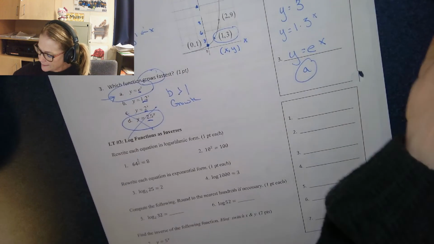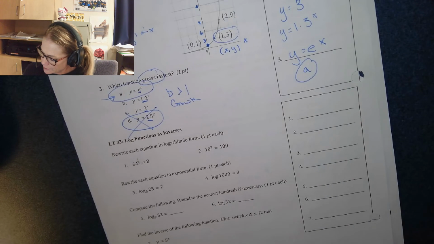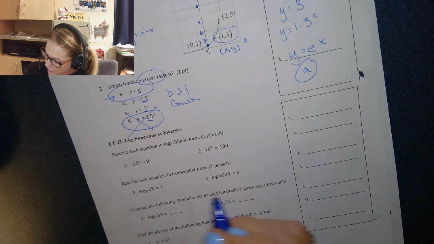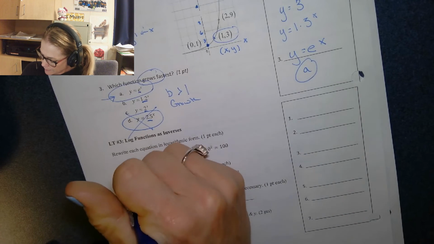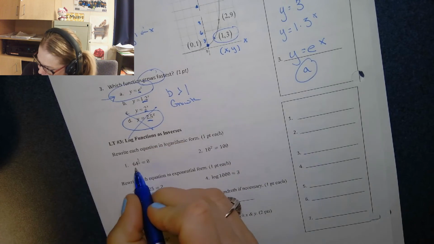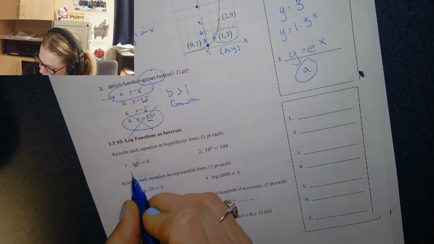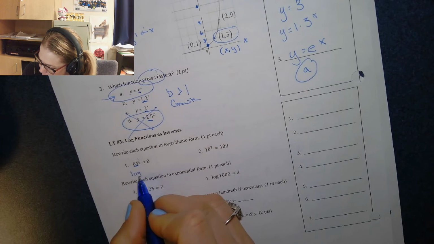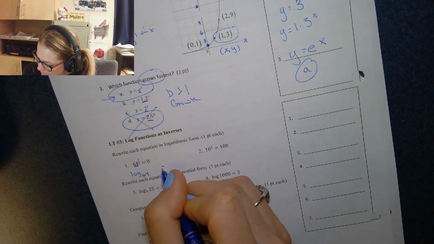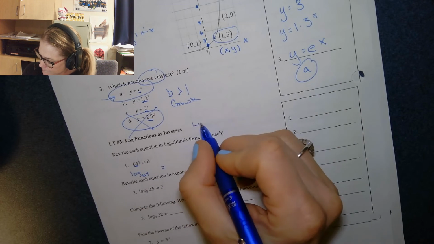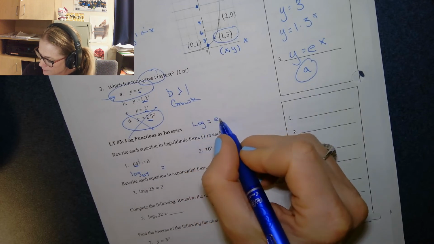Okay, so now let's go into 7.3. We write each equation in logarithmic form, 1 point each. Okay, so we're just going to, this is the base here, and that's going to be the base of your logarithm. And remember, the log equals exponent.